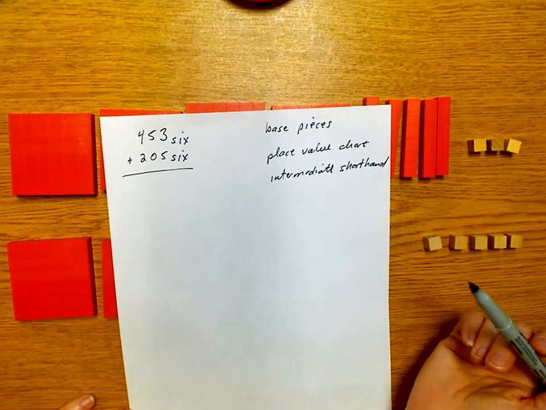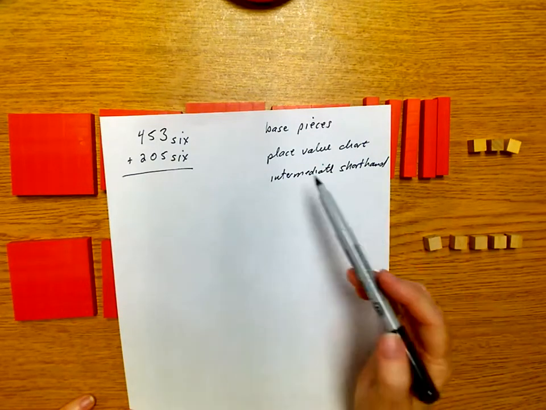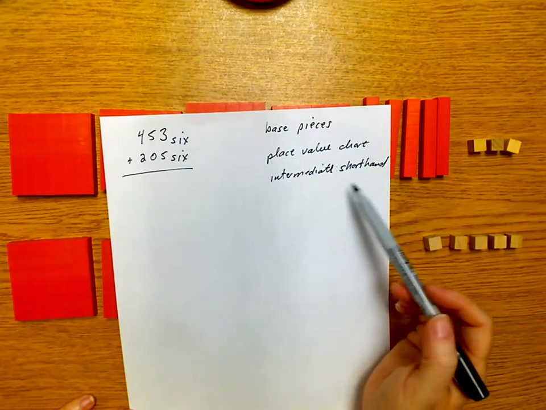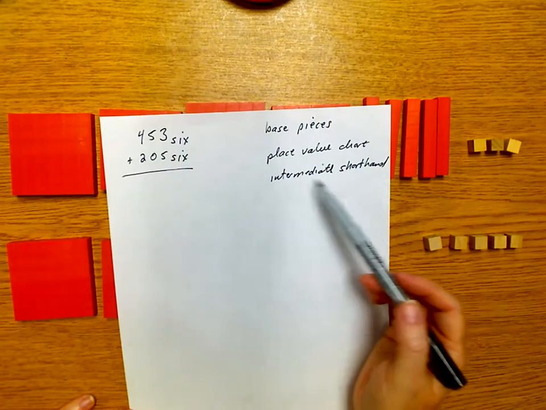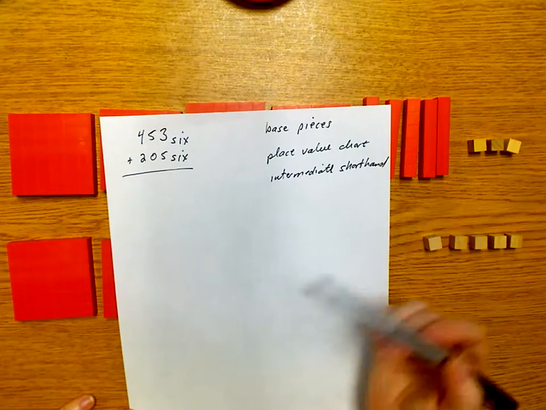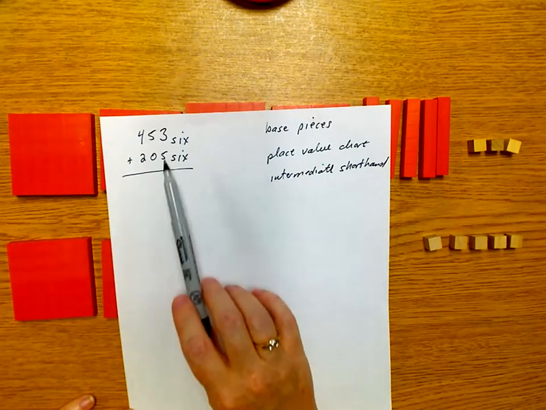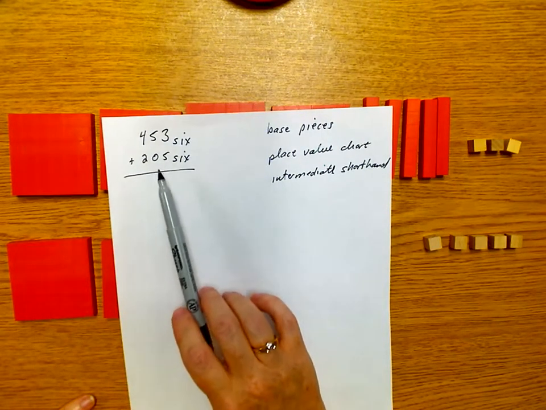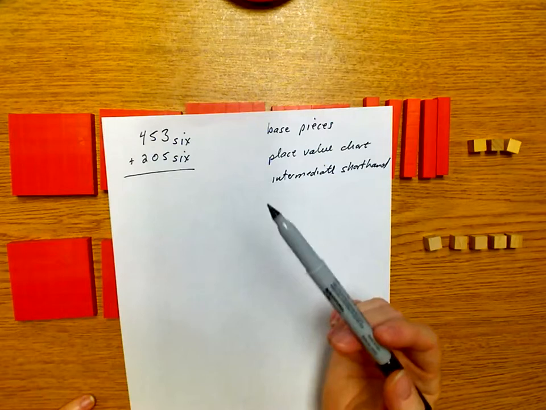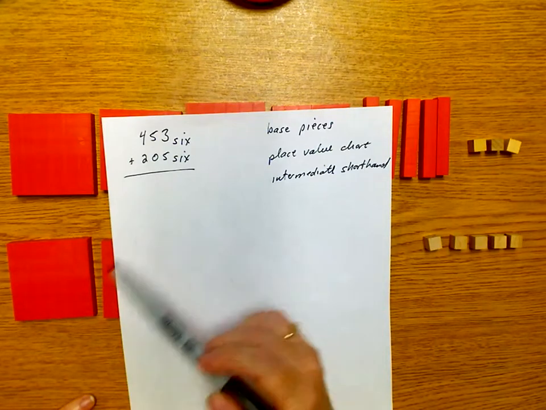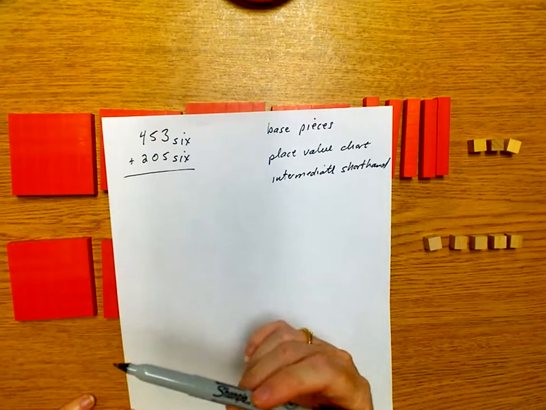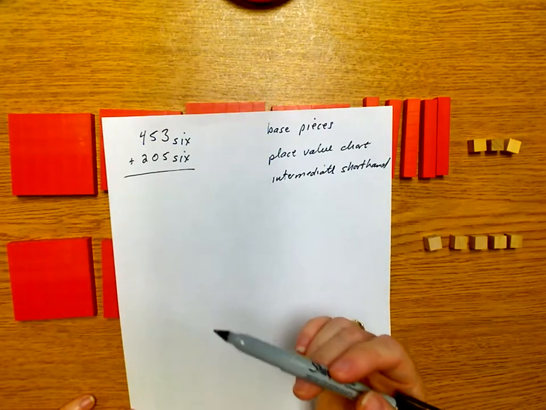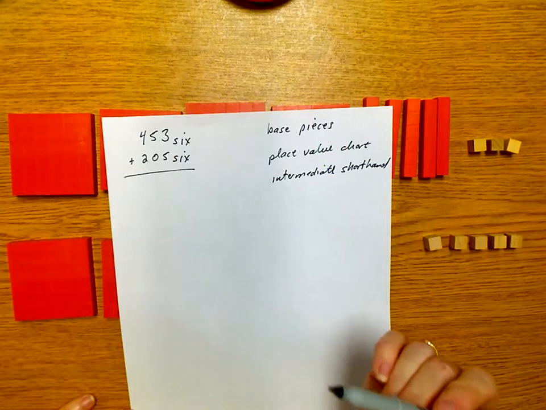Remember that our job as teachers is to help students progress from using concrete objects like base pieces to using shorthand, like we'll use an intermediate algorithm, but heading toward the standard algorithm. I want you to notice that the largest digit I have is 5. Our digits in base 6 are 0, 1, 2, 3, 4, 5, because when we get to 6, we create a group. We group them together and move them to the next place value over.